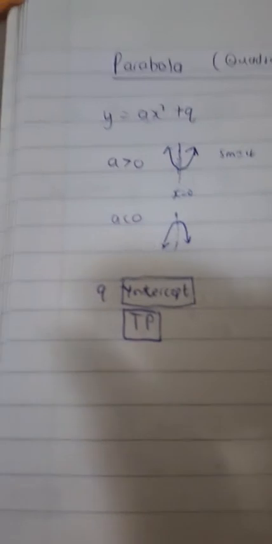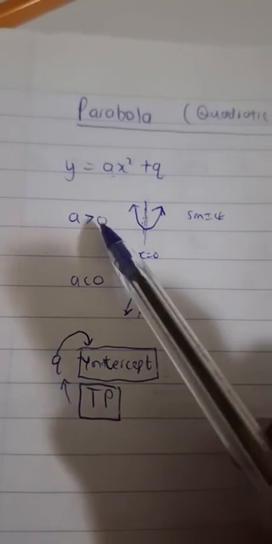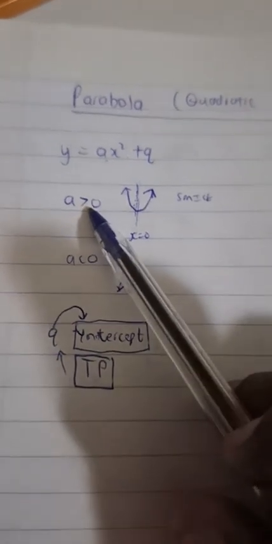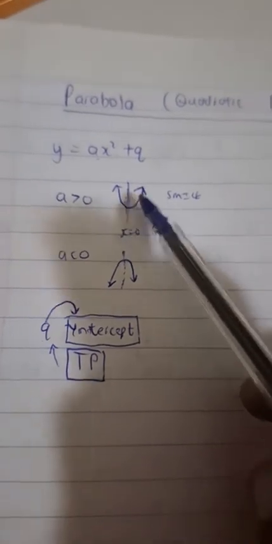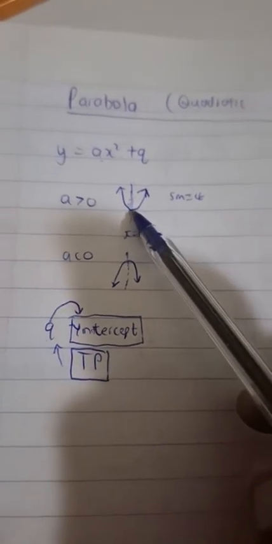So in grade 10, your q value tells us where the graph cuts the y-axis, and it also tells us about the turning point, where the graph turns. Okay, and remember, when a is positive, like I said, it's a smiley face. That means it's concave up, so we have a minimum value.